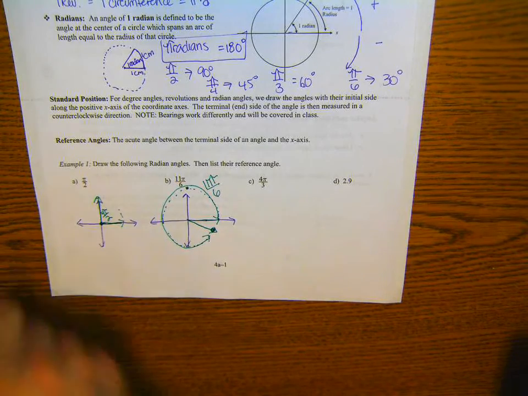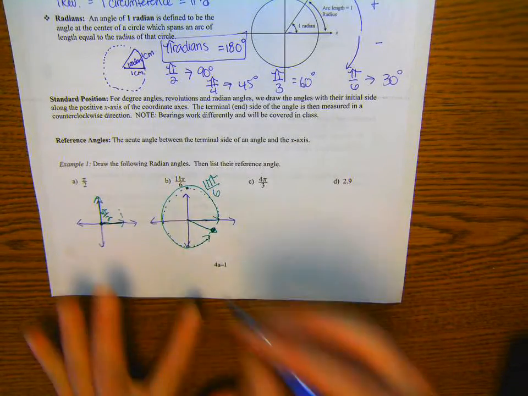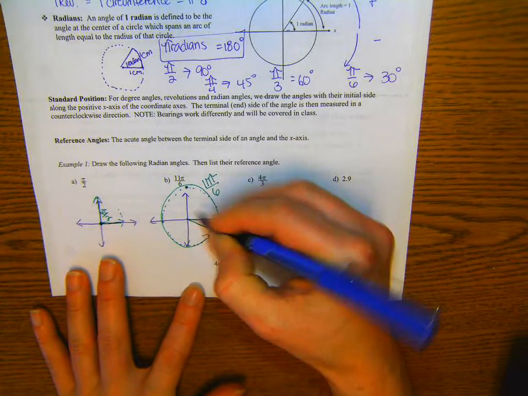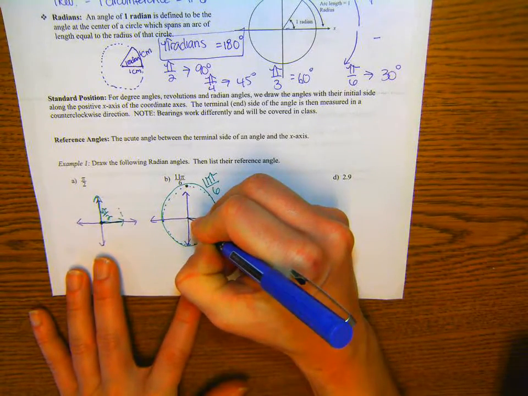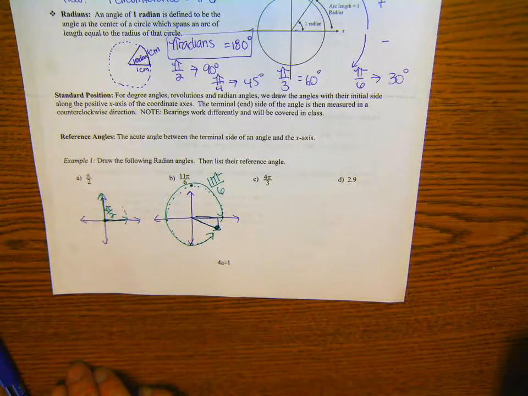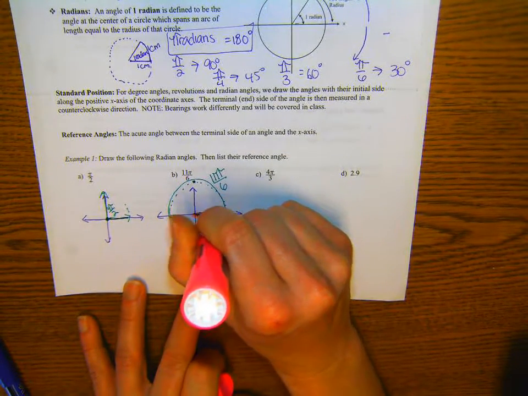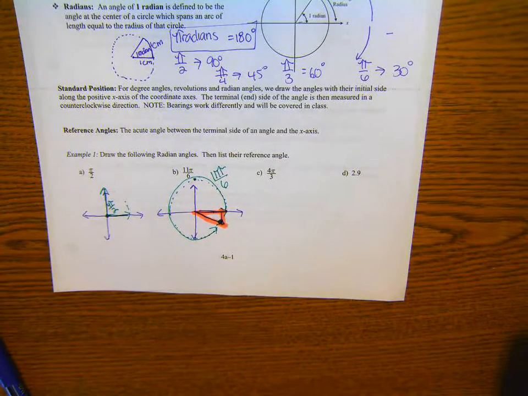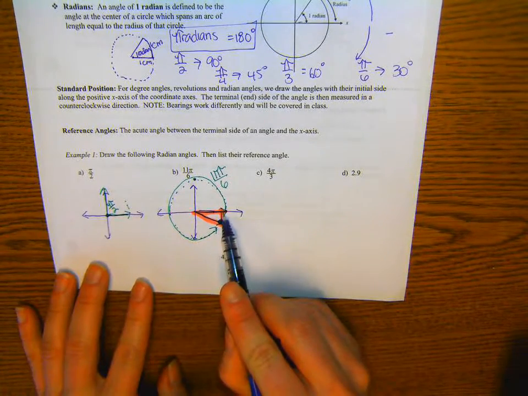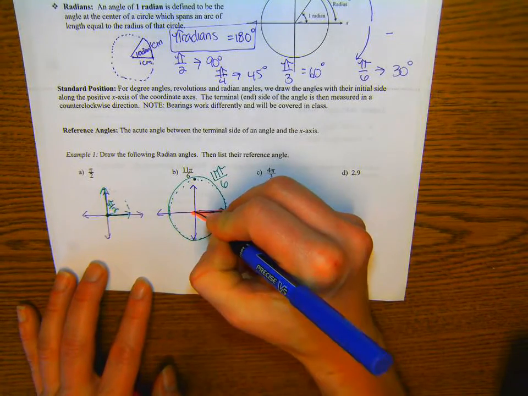So there's something called a reference triangle. A reference triangle is, when you do that, this forms a triangle with the x-axis. It forms this little triangle right here. Can somebody tell me, that little triangle with the x-axis, if from here all the way around to here is 11 pi over 6, what's this little angle in here?